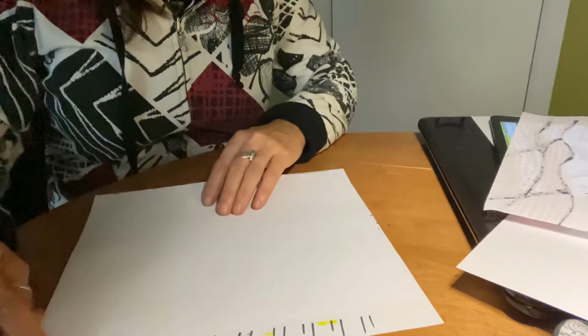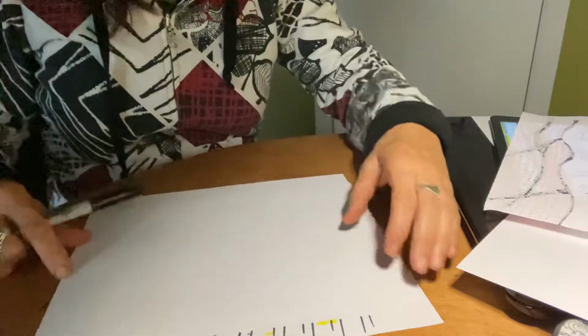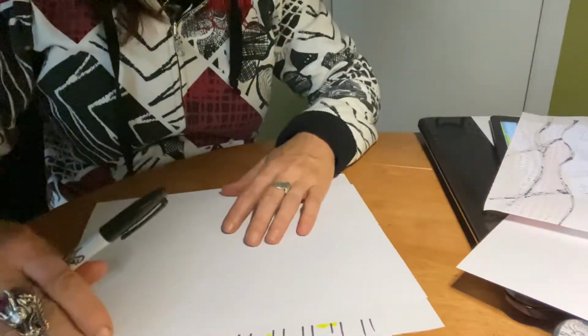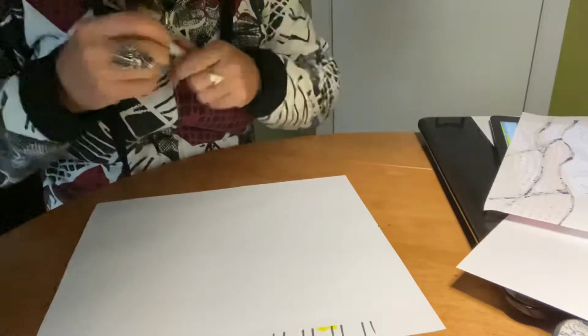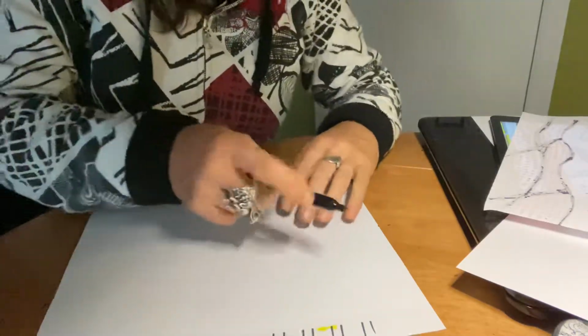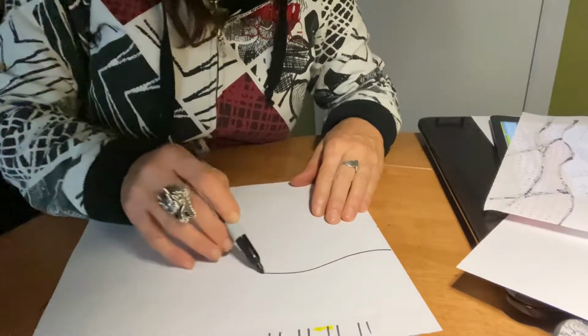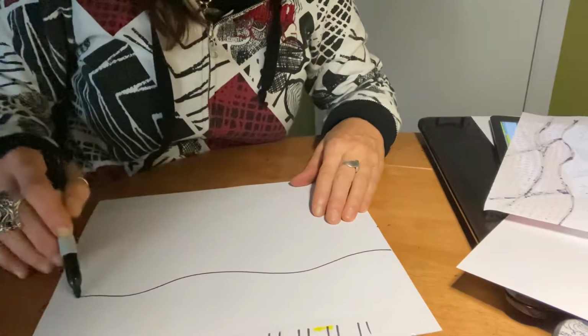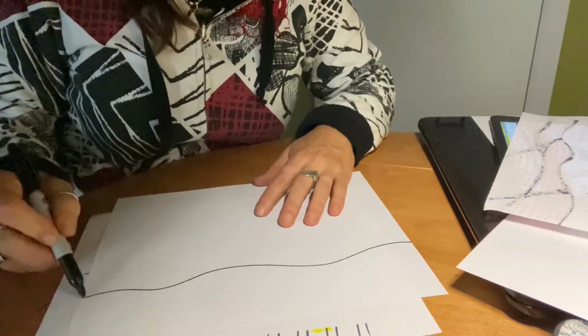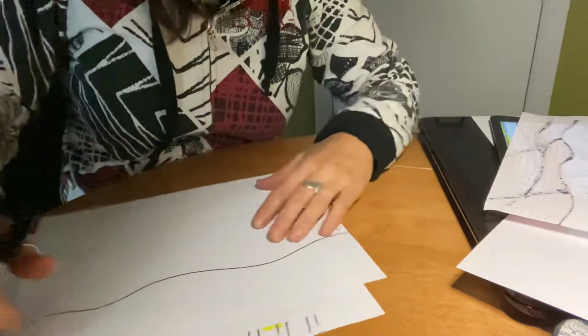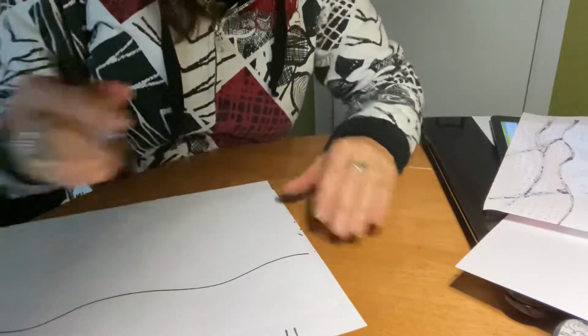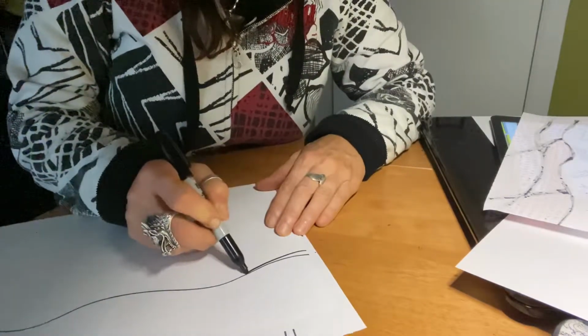The first thing we're going to do is create our horizon, the mountains and the river. First, just draw that horizon line hilly. When you do this, on certain parts I want you to add a little bit of extra thickness.